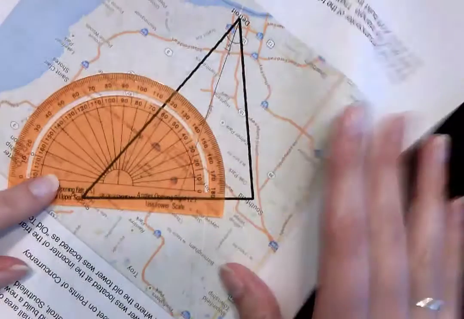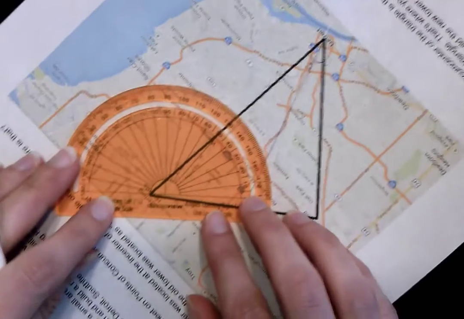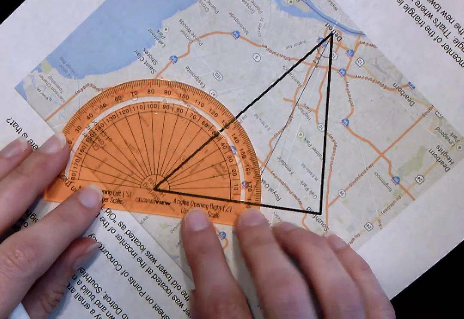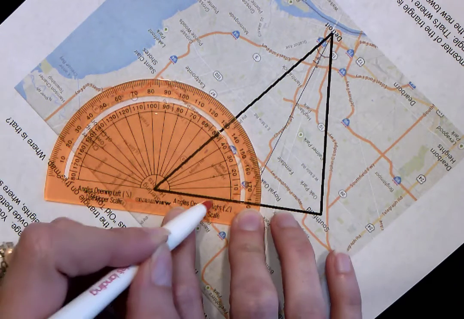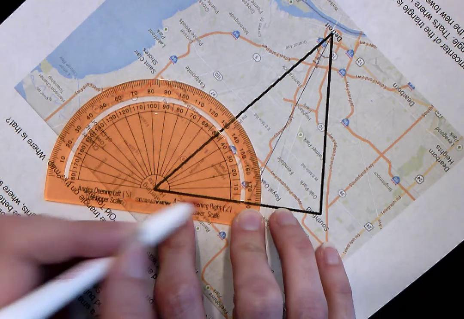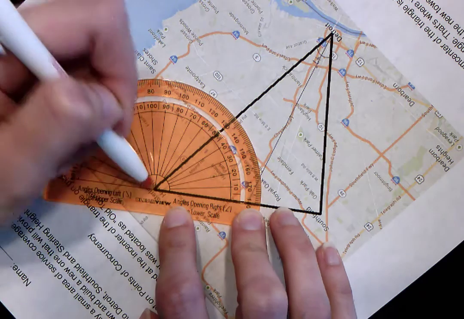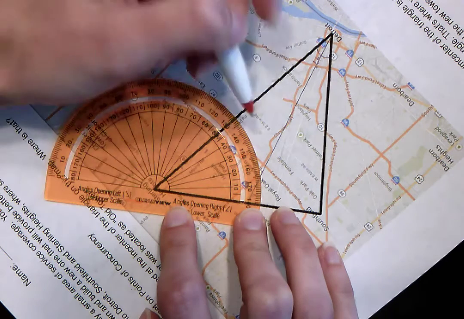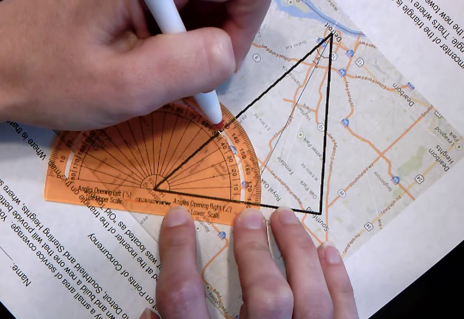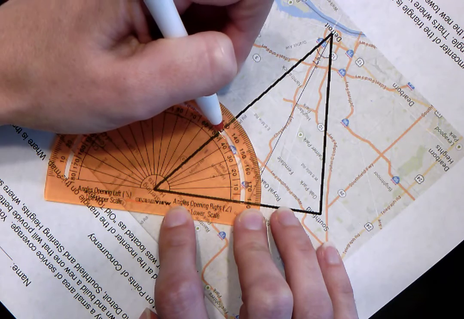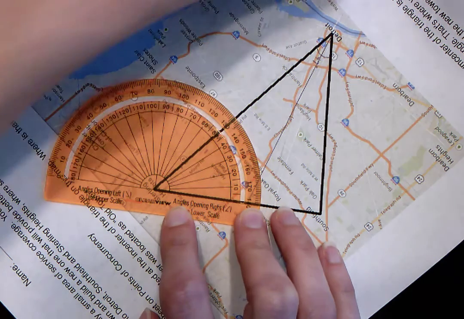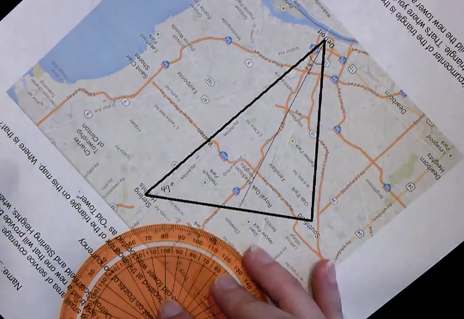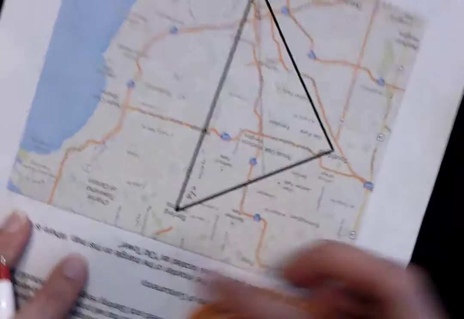Again, I'm going to line my protractor up on this angle for Sterling Heights, so that the protractor is going through the 0 line here, and I'm hitting the angle. Now this looks like approximately 49 degrees, and hopefully we'll be pretty accurate.